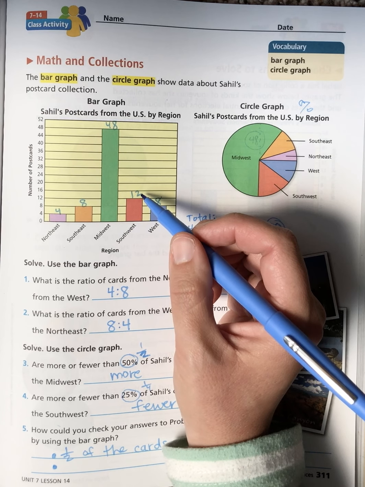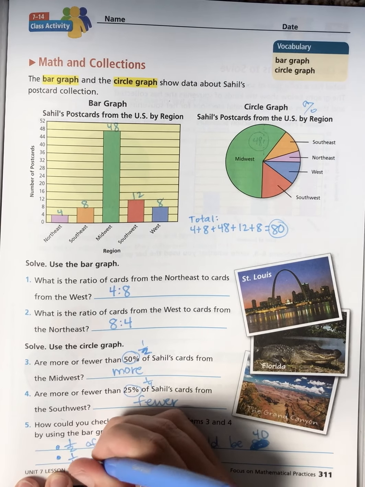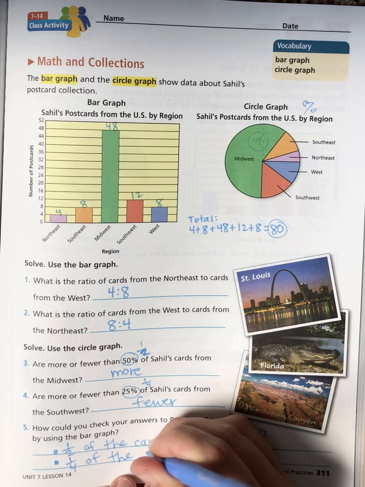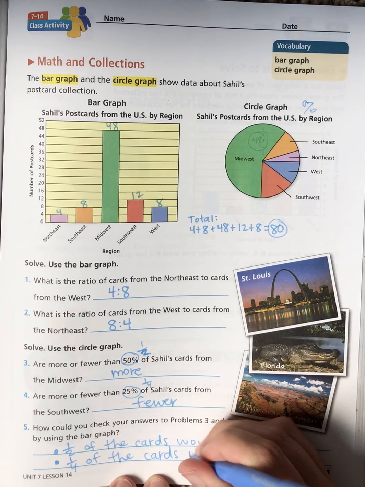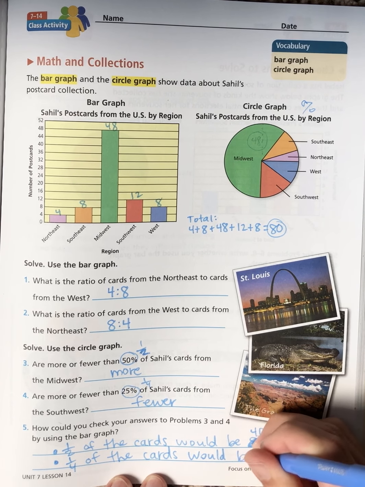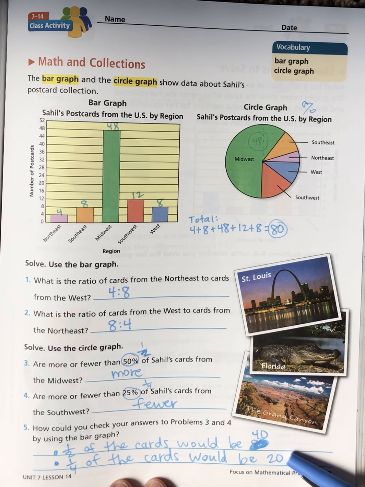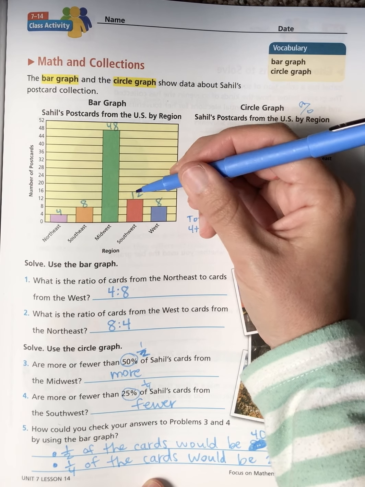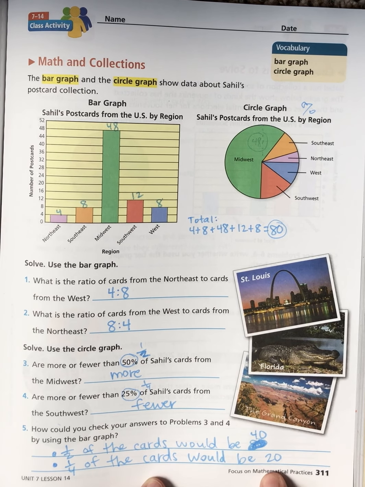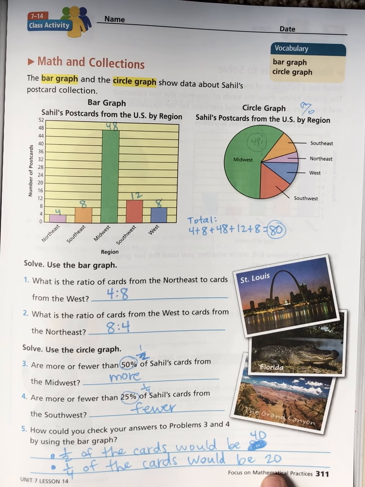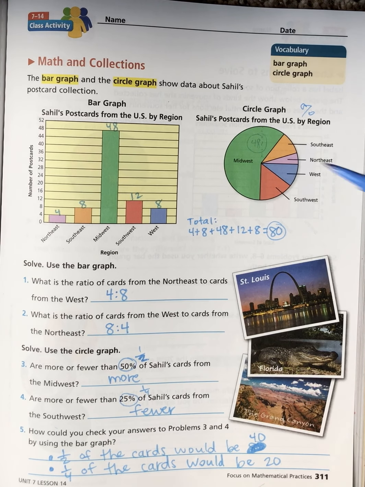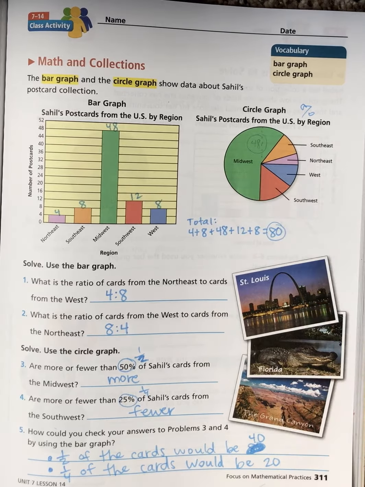So if 25%, or 1/4 of the cards would be 20, and Southwest is only 12, then Southwest is fewer than 1/4, or fewer than 25%. So that's how you could use the bar graph. Obviously, in this example, the circle graph is way easier to use when you're trying to figure out percents. But if you want actual hard numbers, then the bar graph is easier.